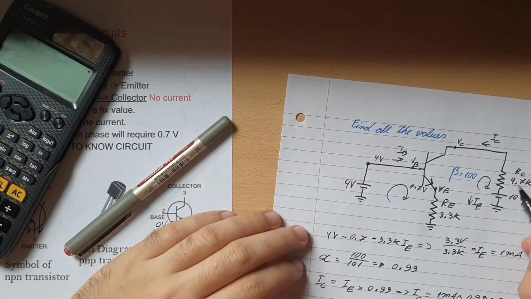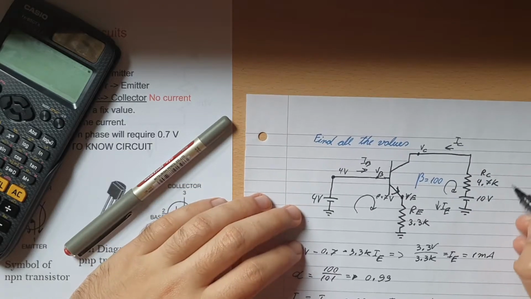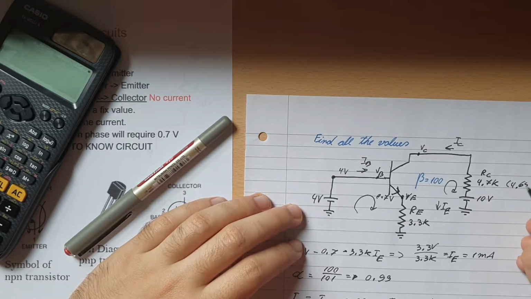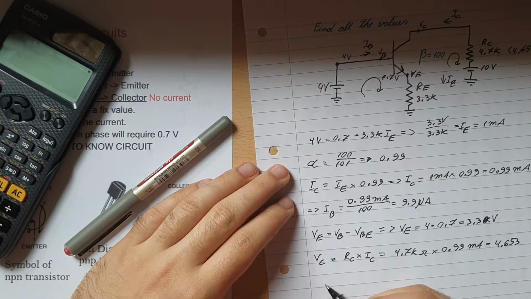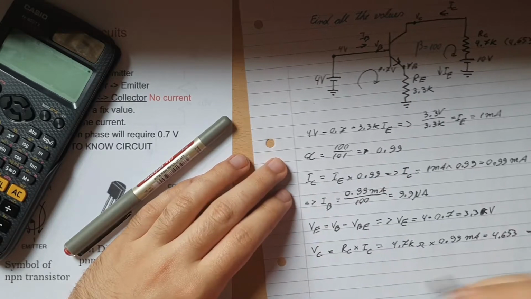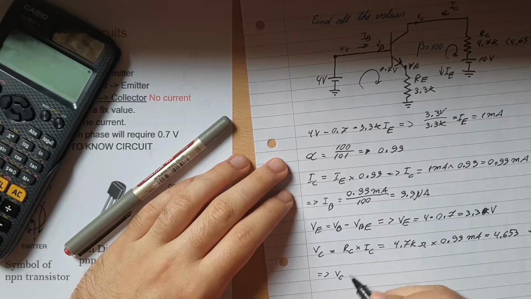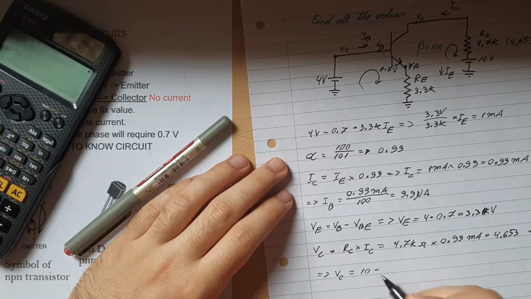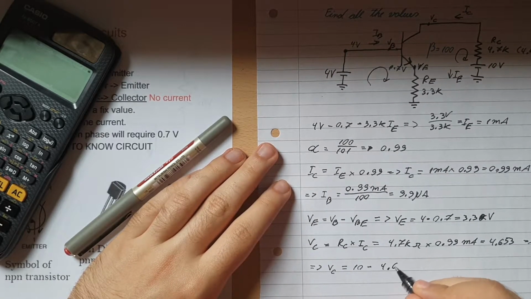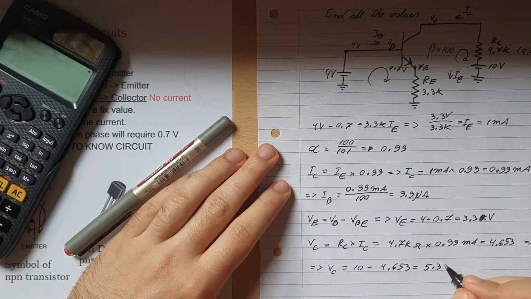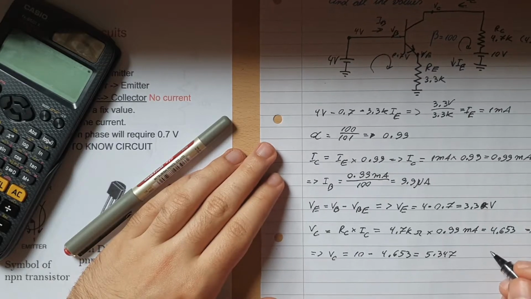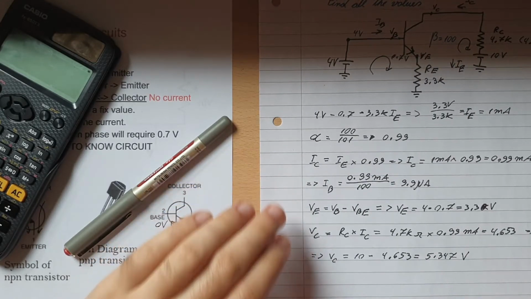But remember, this one is a voltage drop at this point, and we need to find this VC. So another step is VC equal to 10 minus 4.653, and that will be equal to 5.347 volts.